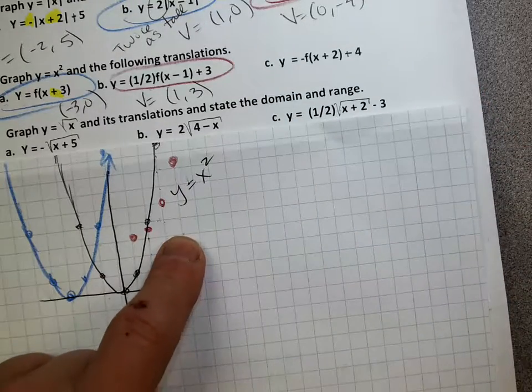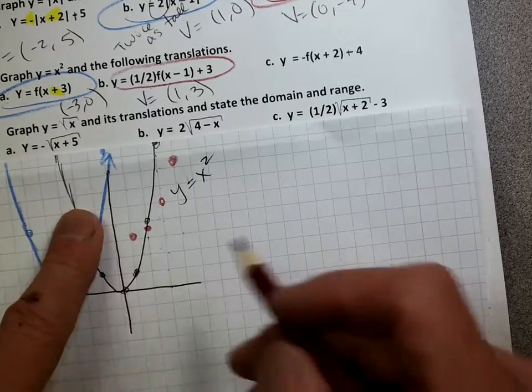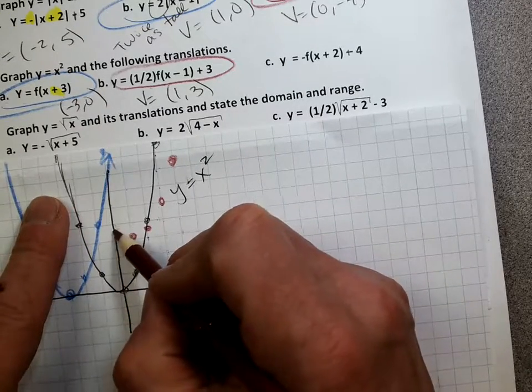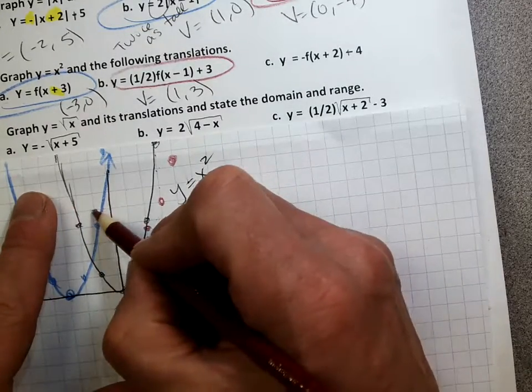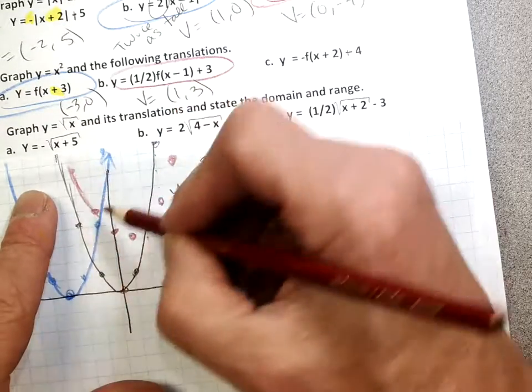And of course, the parabola is symmetrical, so I'll put the other half of the graph on the other side of the vertex. I'll have it here at 1/2, have it here, and right about there. We'll just draw that in.